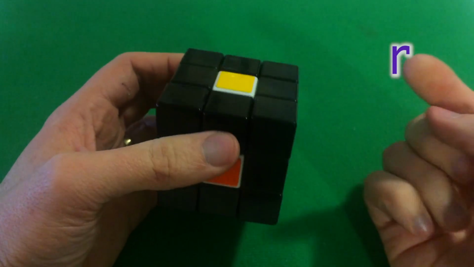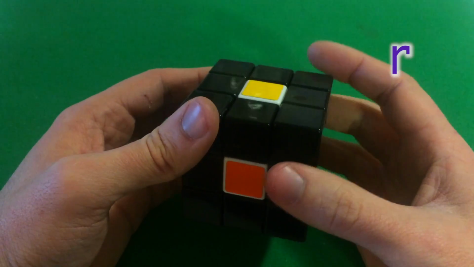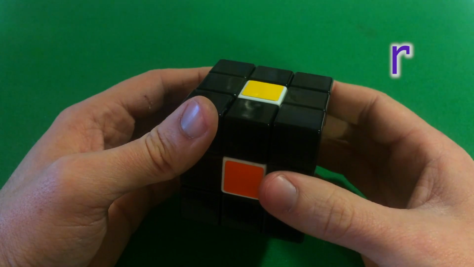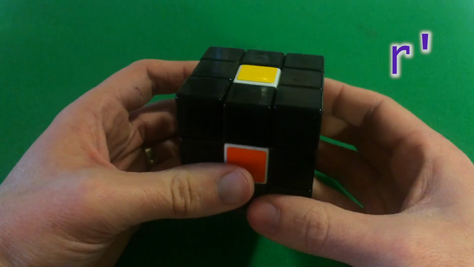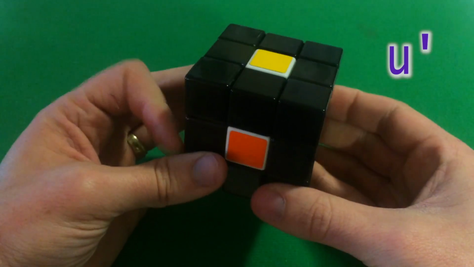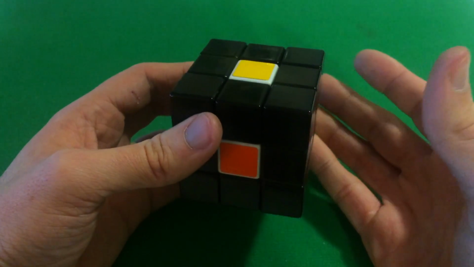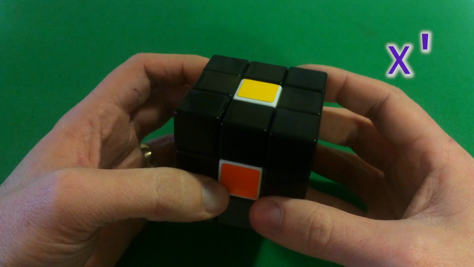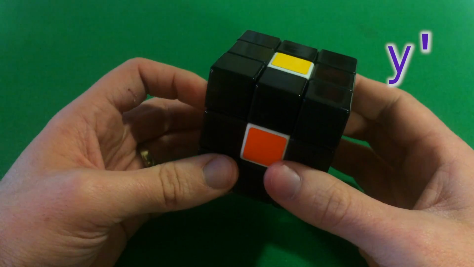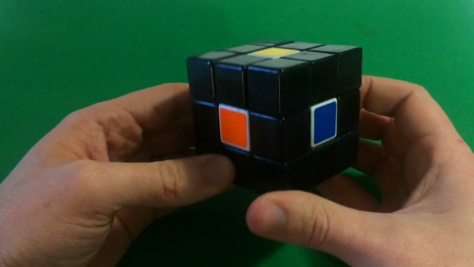If you see a letter in lowercase, it means include the middle layer with your turn. So little r prime, little u prime. Then there are 3 letters that signify cube rotation. X, X prime, Y, Y prime, Z, Z prime. Those aren't used very much.